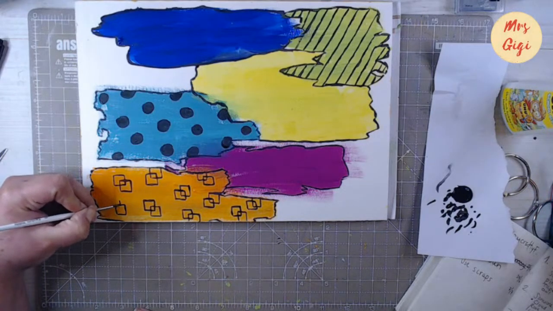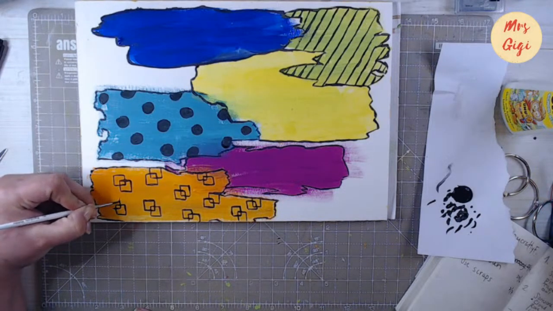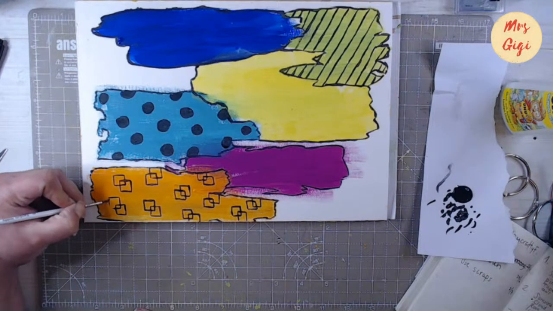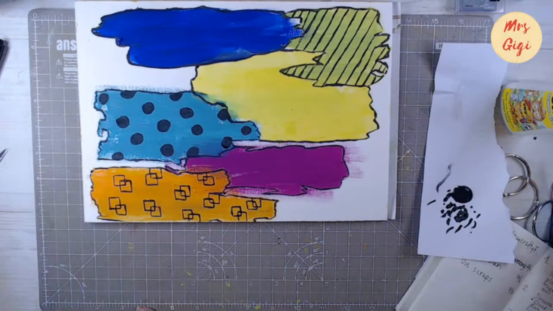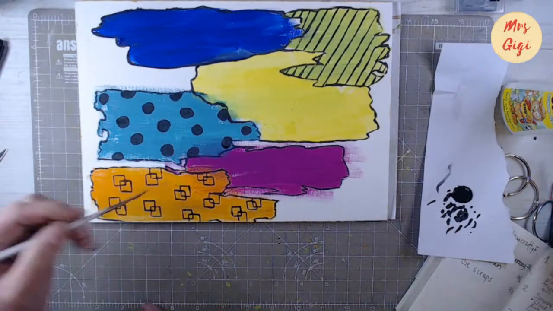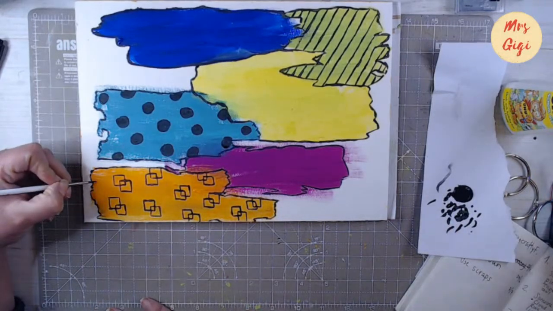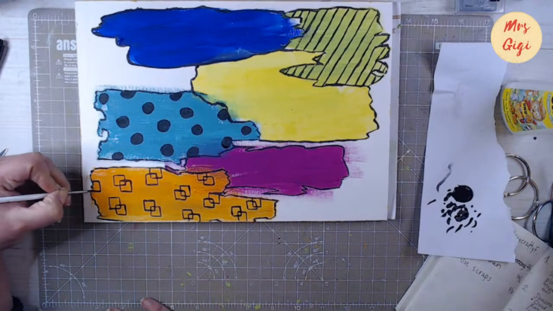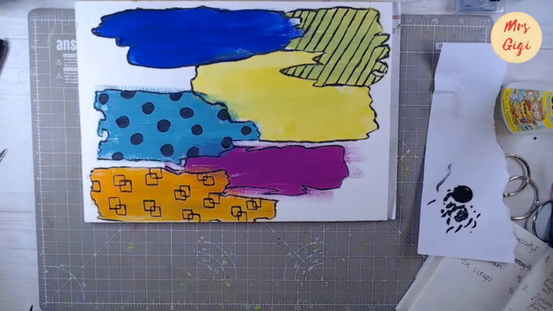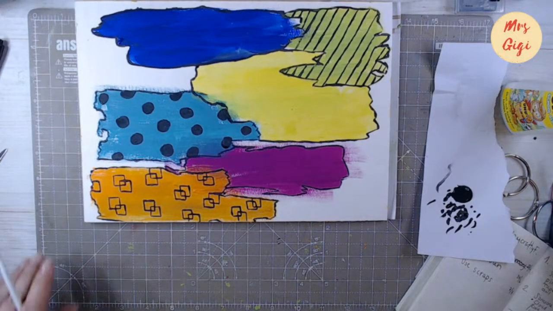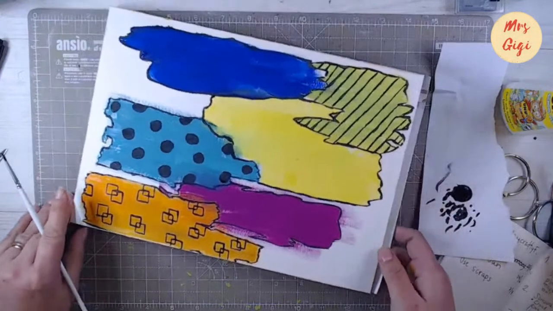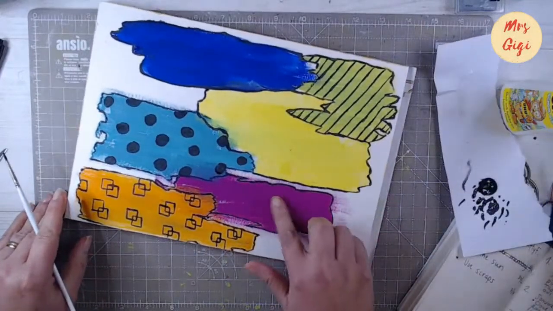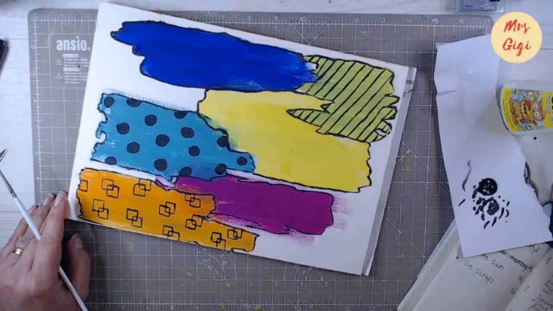So going here. And then maybe one more at the end here. Just one, because it needed something down there. So what now? Is that one dry yet? I think it is.